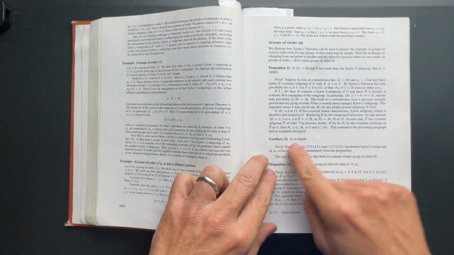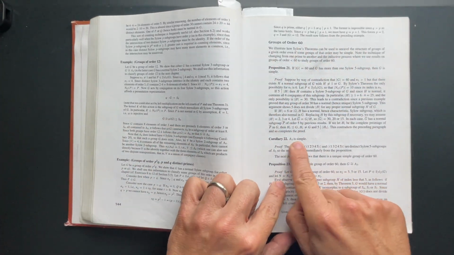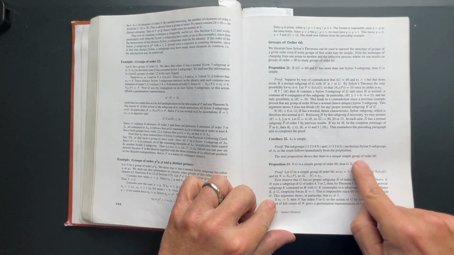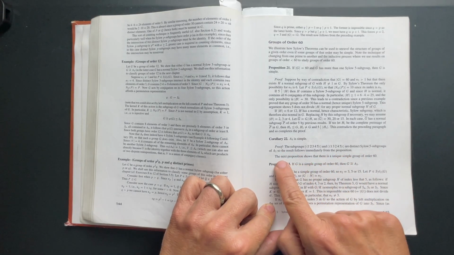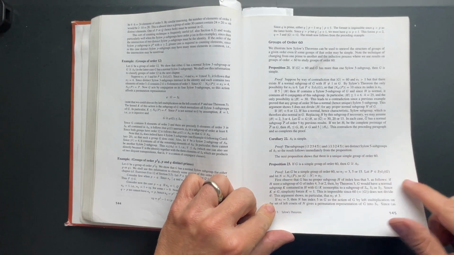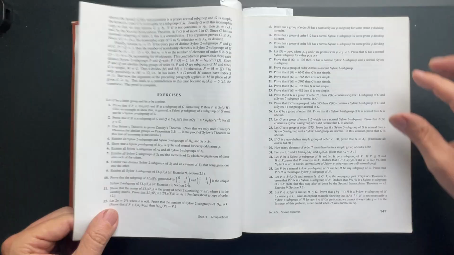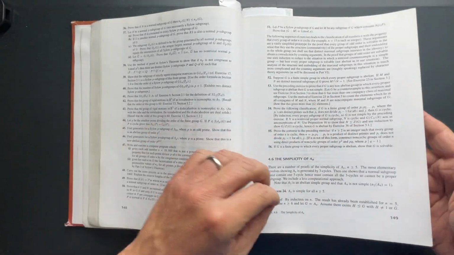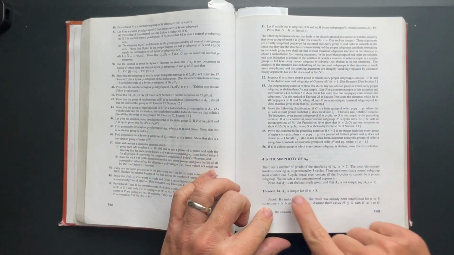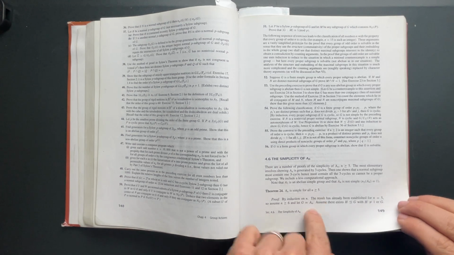They don't call it that, but really, it's A5. So A5 is simple, and then the proof, I think that's all they really do for it. Yeah. But then they go into the full proof of the simplicity of A_n, n greater than or equal to 5, in detail.